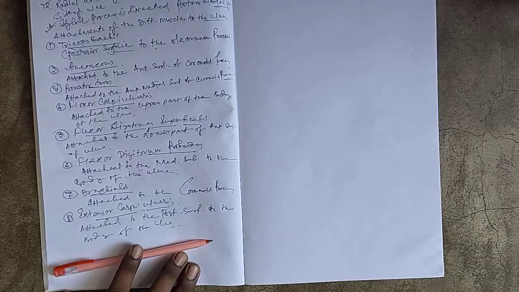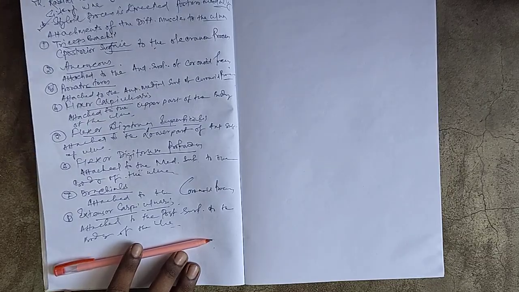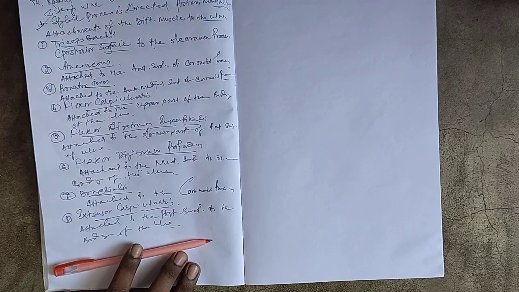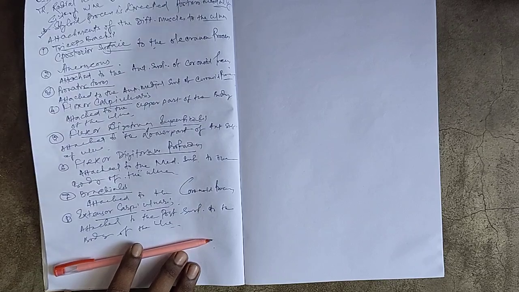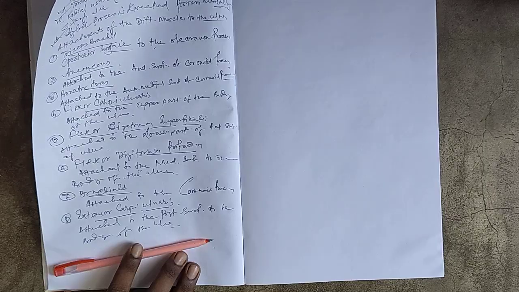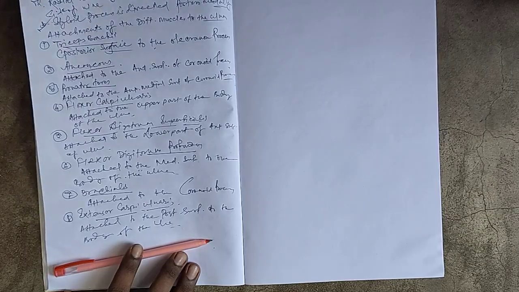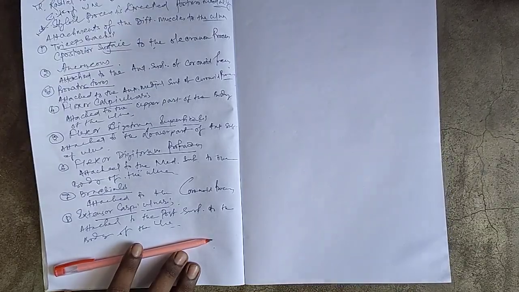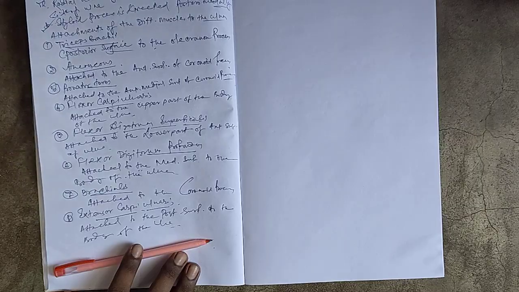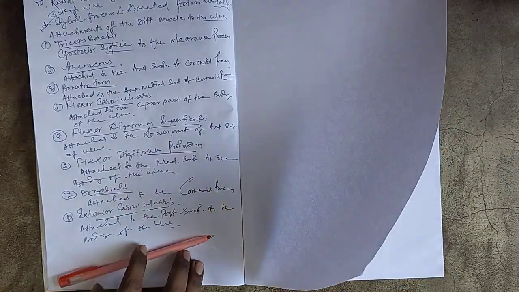The pronator teres is attached to the anteromedial surface of the coronoid process, and the flexor carpi ulnaris is attached to the upper part of the body of the ulna. Flexor digitorum superficialis is attached to the lower part of the anterior surface of ulna, and flexor digitorum profundus is attached to the medial surface of the body of the ulna. Brachialis is attached to the coronoid process, and the extensor carpi ulnaris is attached to the posterior surface of the body of the ulna.